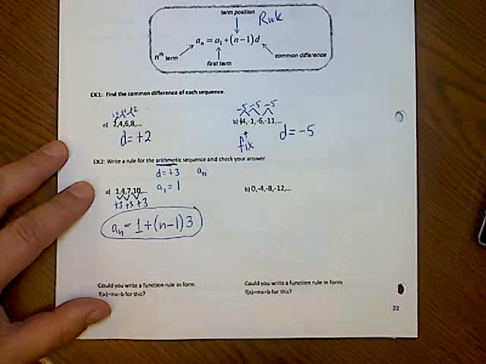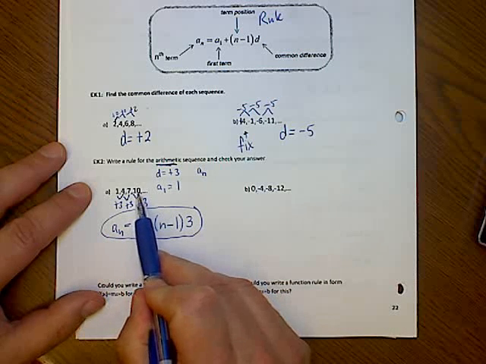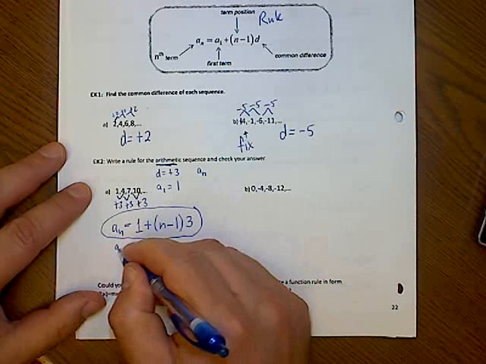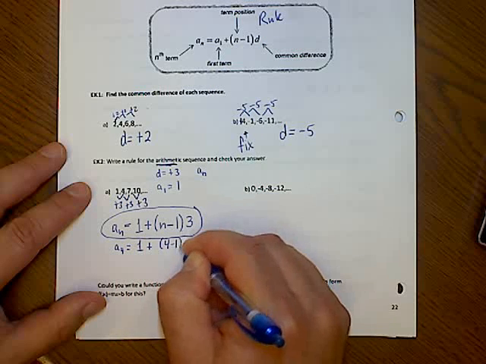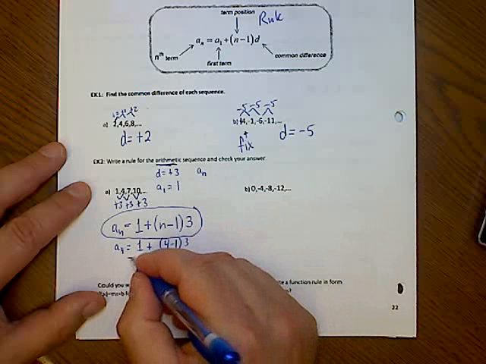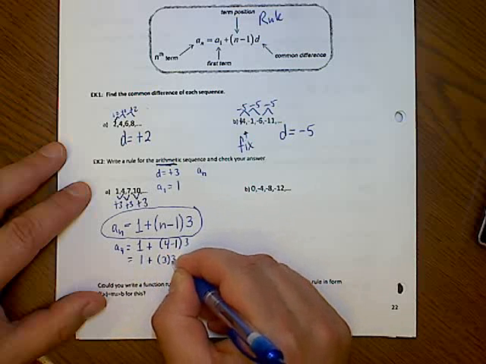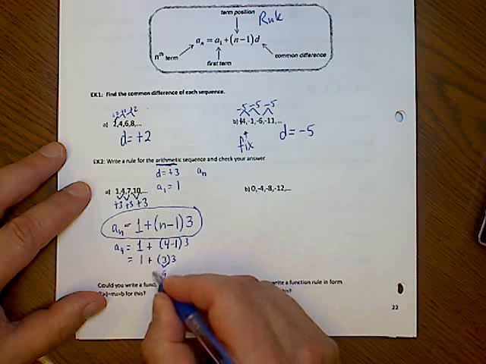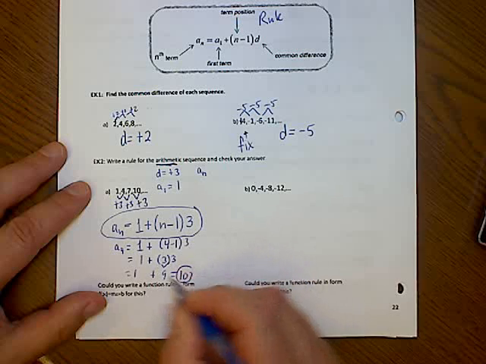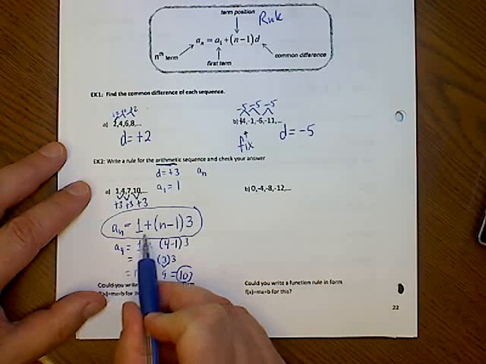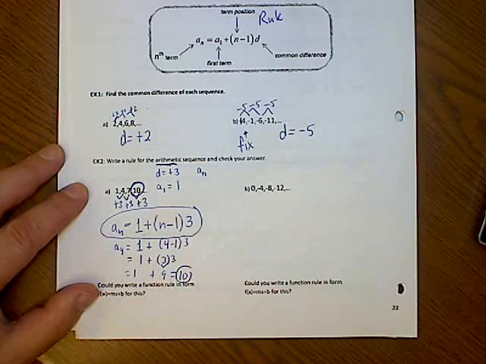Let me show you how you check this. Let's say, for instance, I want to know what the fourth term is going to be, even though I know what it is already. So let's say I put in a sub 4. That means I'm going to go over here and put in 4 minus 1 times 3. If I simplify that, I get 1 plus 4 minus 1, which is 3. So now I've got to multiply first. 3 times 3 is 9. 1 plus 9 gives me 10. So what this just said was the fourth term should be 10 if that's the right rule. If I look at it, yes, the fourth term is 10.